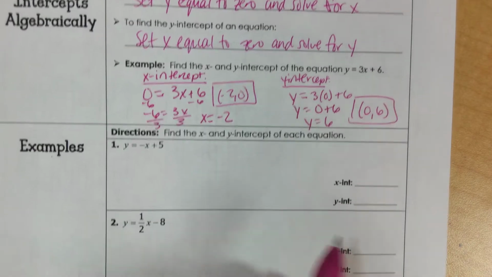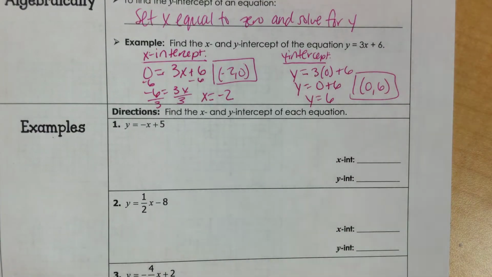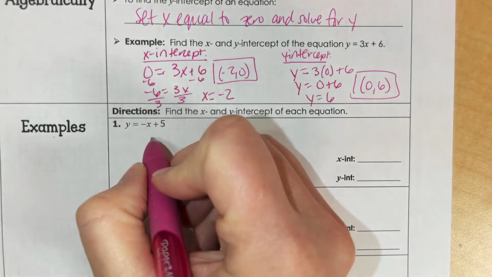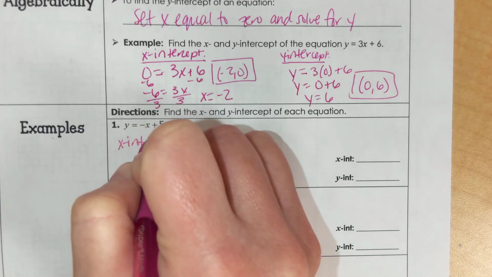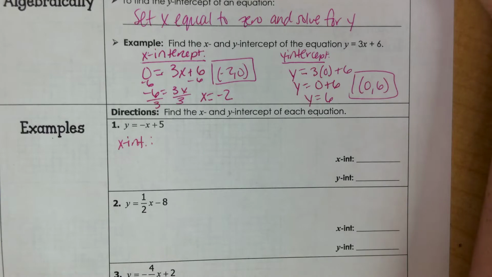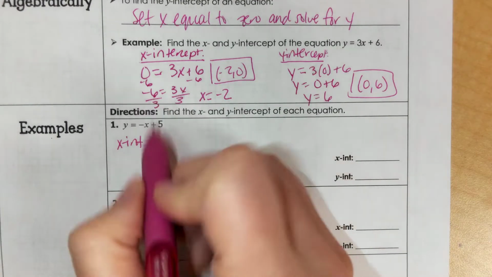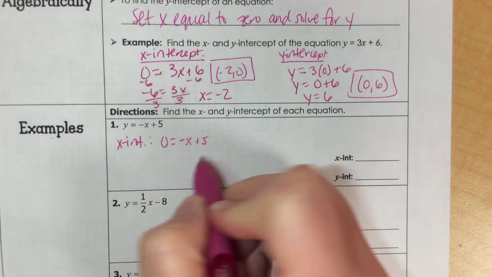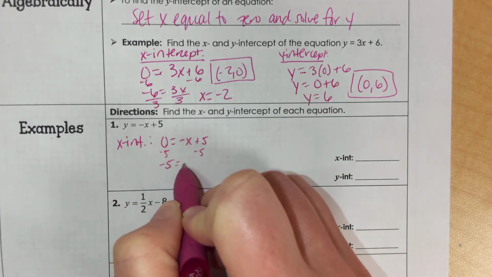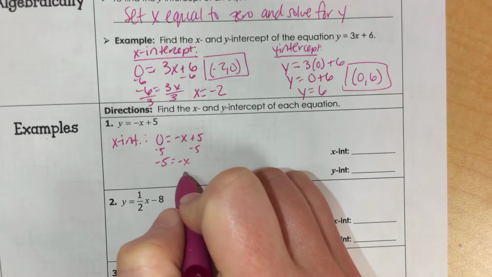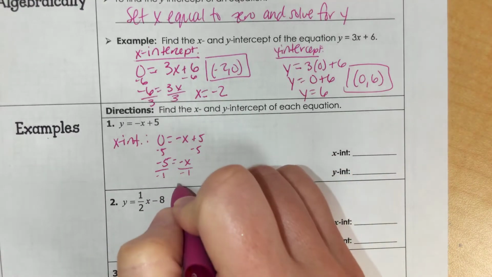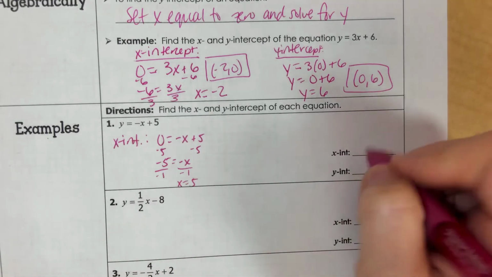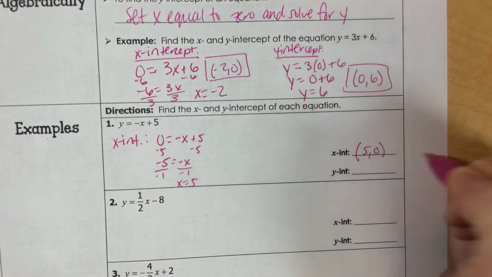Okay, now a couple more examples of that. I'm going to actually do number 1 here. So first off, to find the x-intercept, I'm going to replace the y with 0. So I have 0 is equal to negative x plus 5. I'm going to subtract the 5. I get negative 5 is equal to negative x. Remember, I have to get rid of that negative in front of the x, so you could multiply by negative 1 or divide. I'm just going to divide by negative 1, and I get that x is equal to 5. So I have the x-intercept is at the point (5, 0).